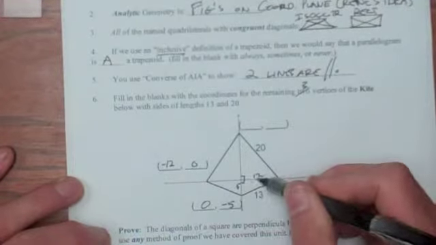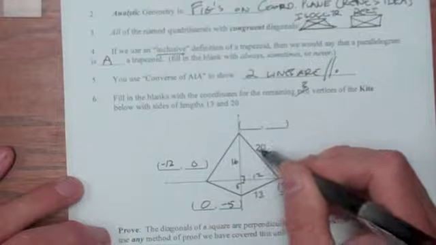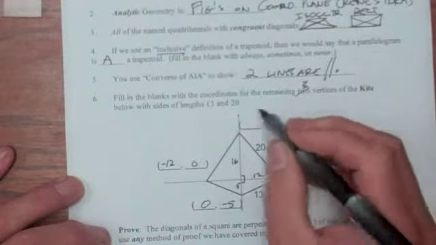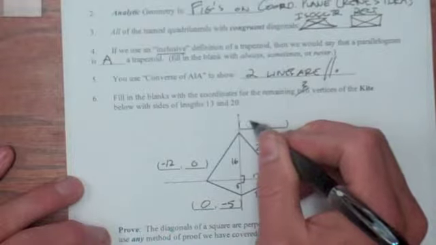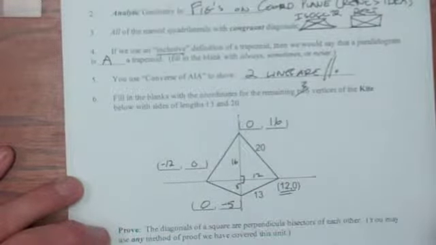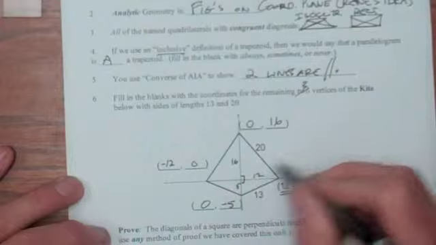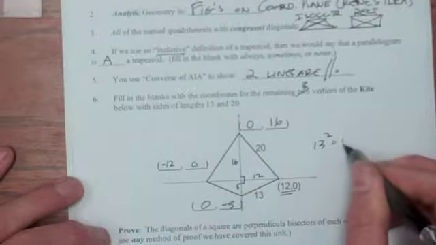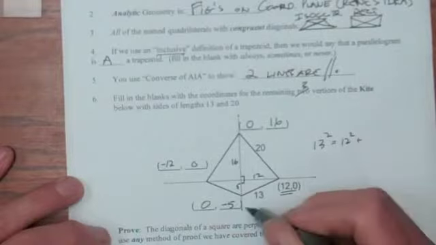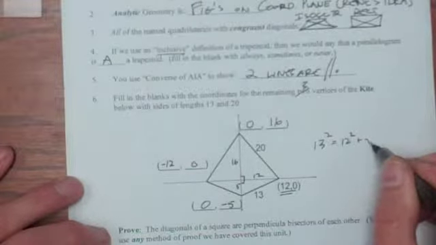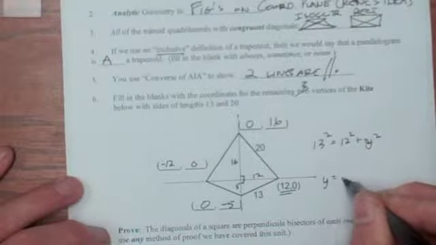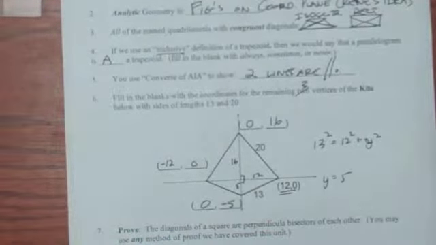And then this one is at 12 and then 16, 20. That's a 3, 4, 5 triangle that's been multiplied by 4. So this is going to be left and right 0 and up 16. Okay, so you're just going to want to do 13 squared equals 12 squared plus, and then this would be like x, y, the y value squared, and you'd solve and you'd see that y equals 5 down there. Alright?